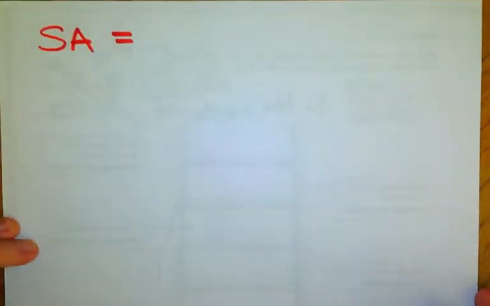Alright, so our formula, our basic formula that we're going to use for surface area, SA, surface area, is always going to be this formula for prisms and cylinders.